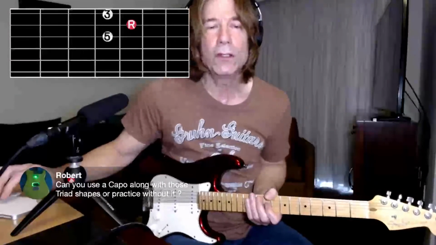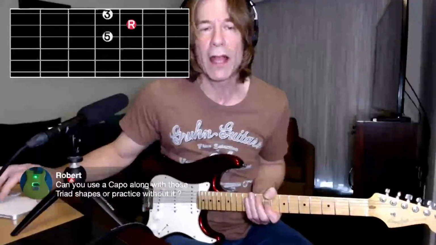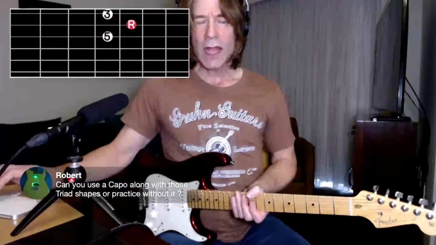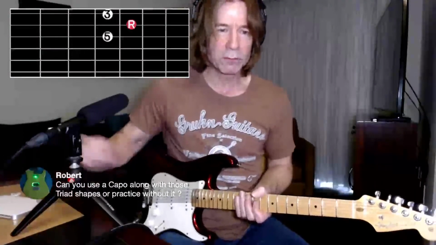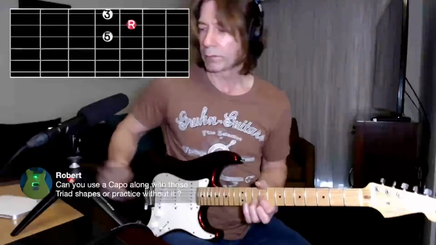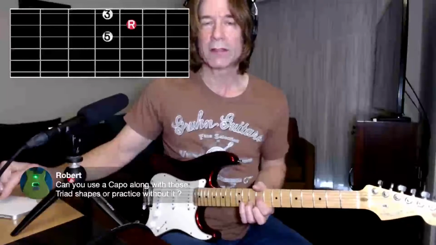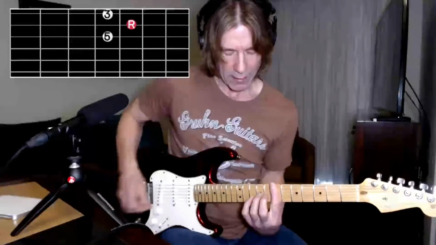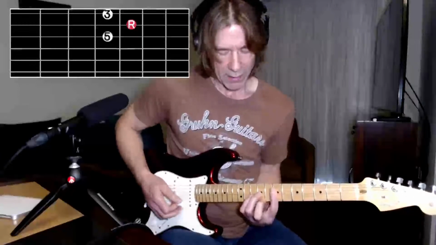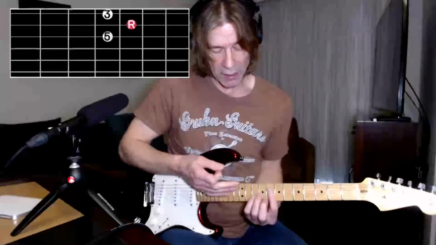Let's see. Roberts: Can you use a capo along with those triad shapes or practice without it? Yeah, essentially you could use a capo with that because that's basically kind of what it is right here. If you were playing the D up here, or this A chord up here, which is a D shape, it's kind of like having a capo right there. And that would be a D chord if you're playing that open with the open D. And then you could do all the same licks.